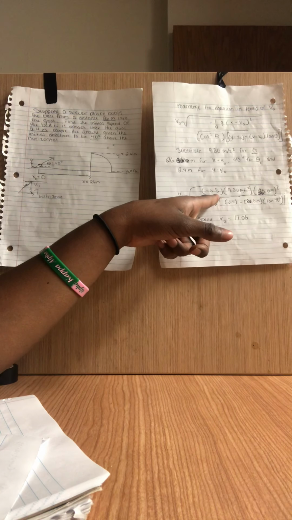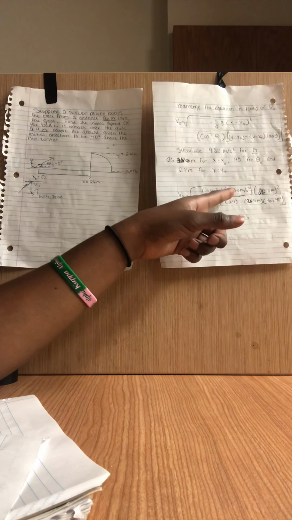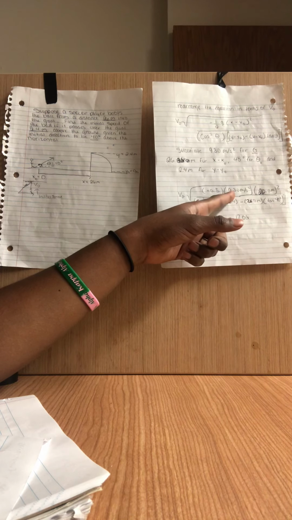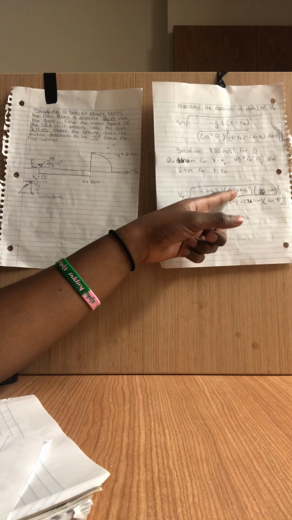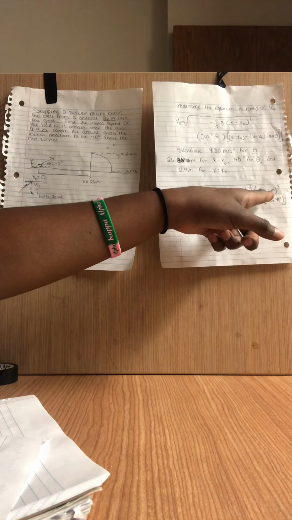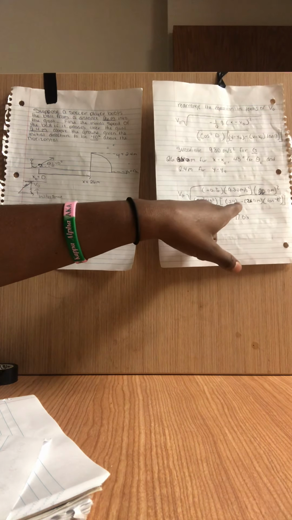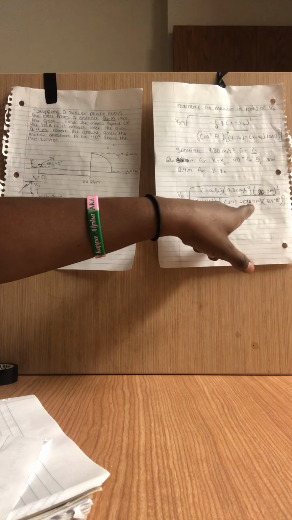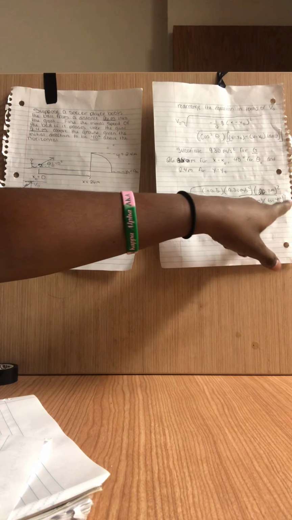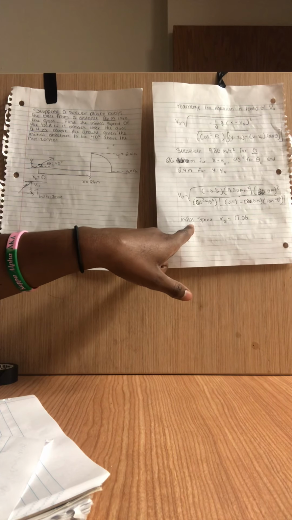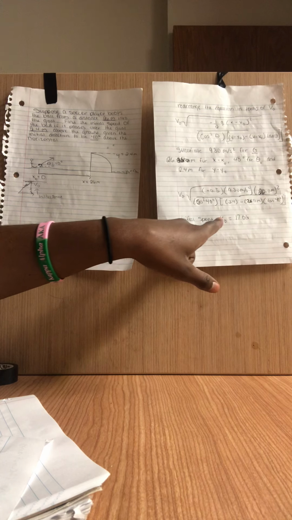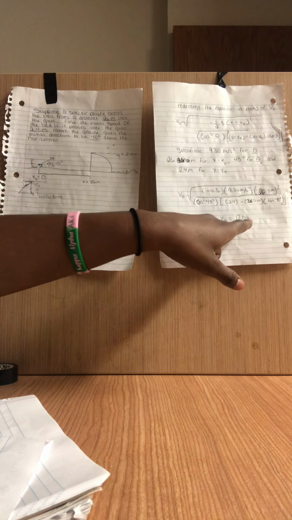We have the 0.5, which was 1/2, and then we have the 9.8 meters per second squared. Then we have 26 meters squared. We have our cosine 40. Then we have our 2.4 minus 26 meters, then tangent 40. And that should give you, when you put in the calculator, the initial speed of 17.6.